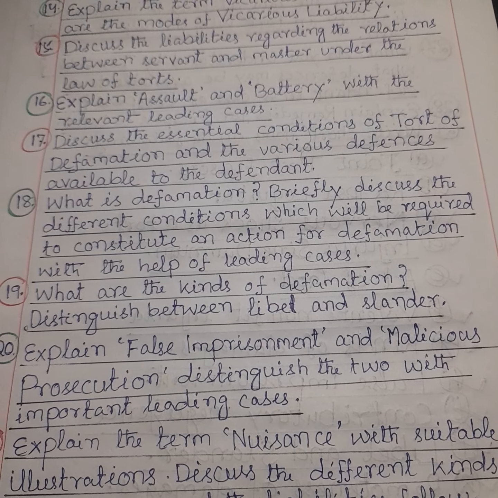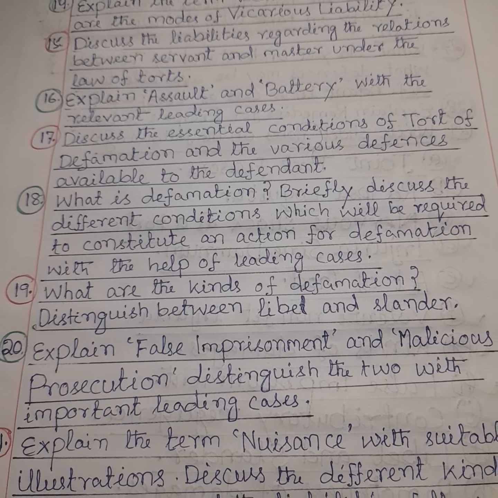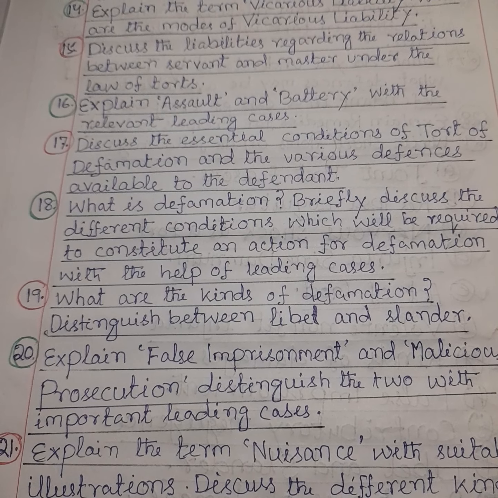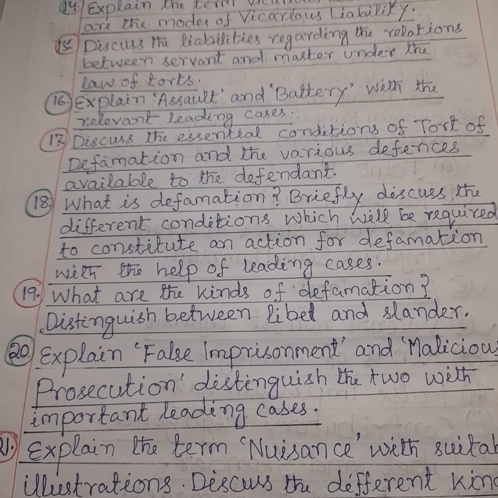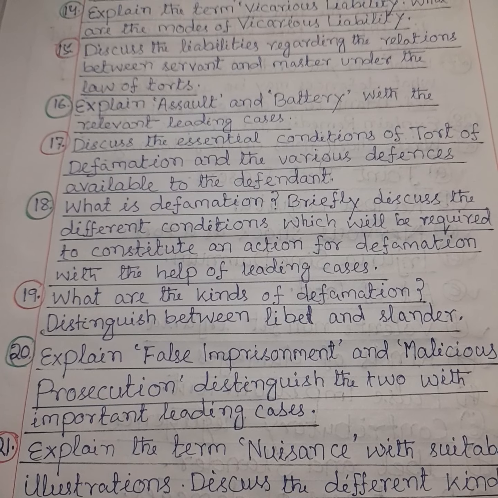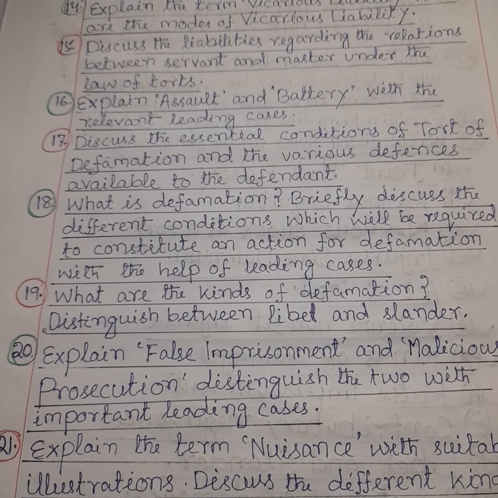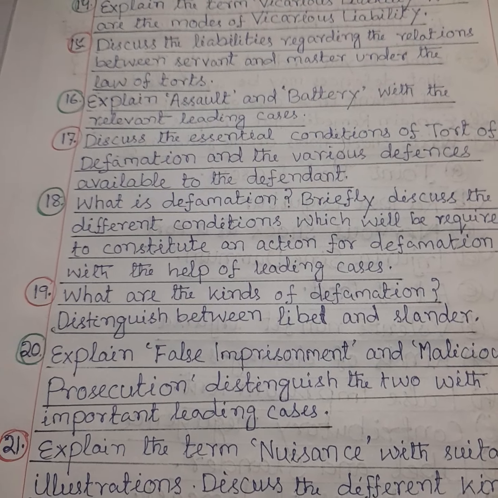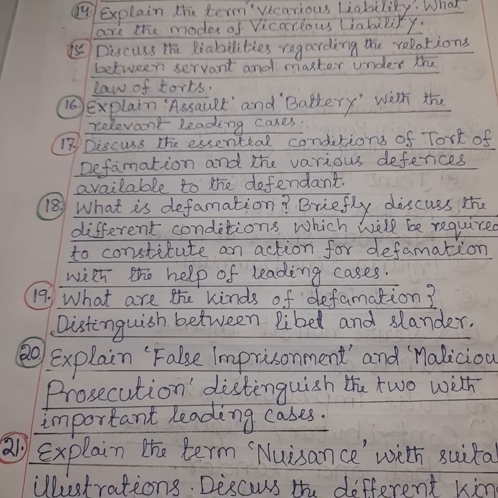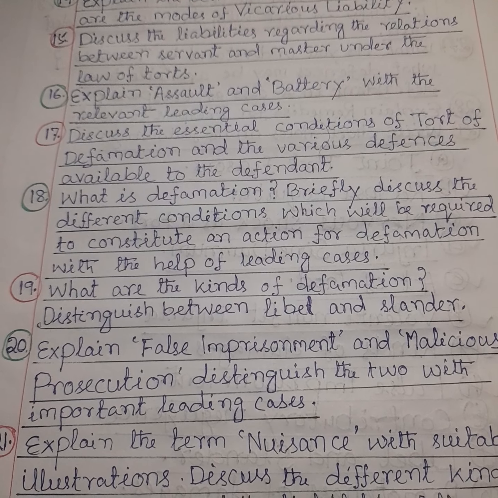And regarding defamation, it is also an offense under Section 499 of the Indian Penal Code, and defamation constitutes two kinds. One is libel and the second one is slander. And libel is a kind of publication of a false and defamatory statement.